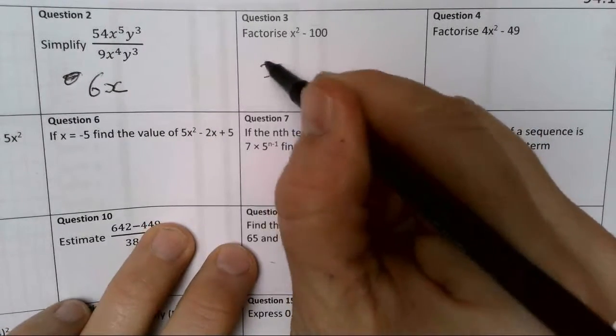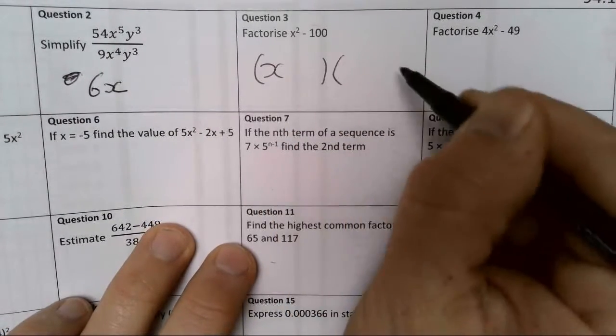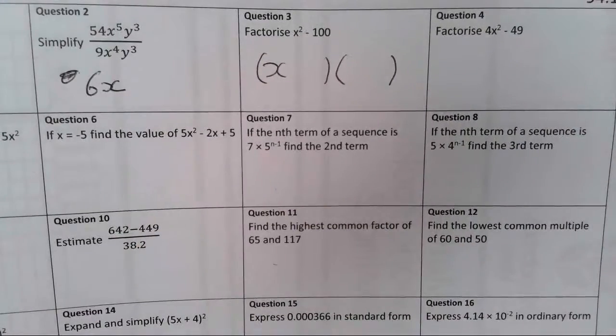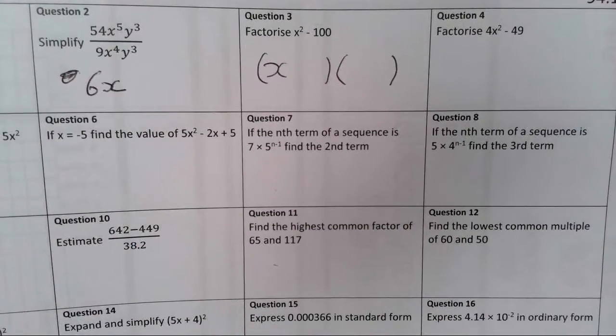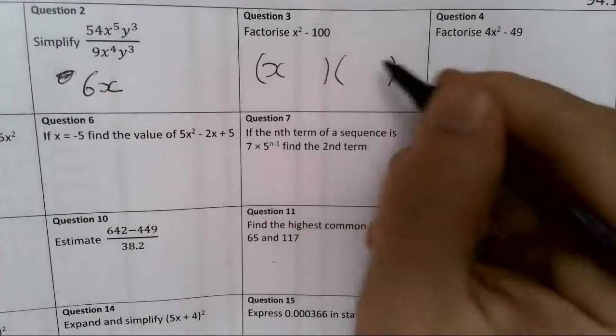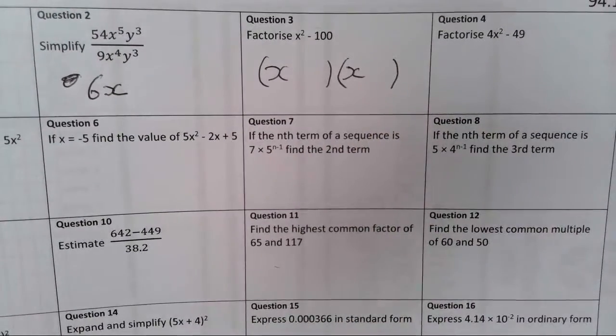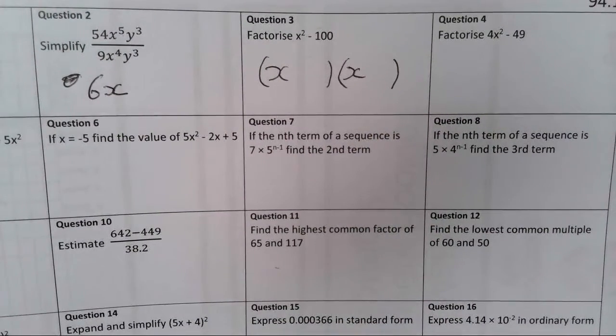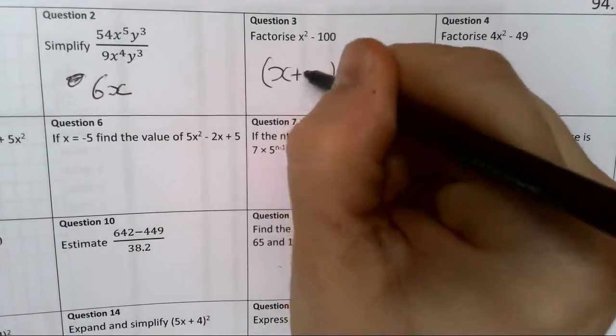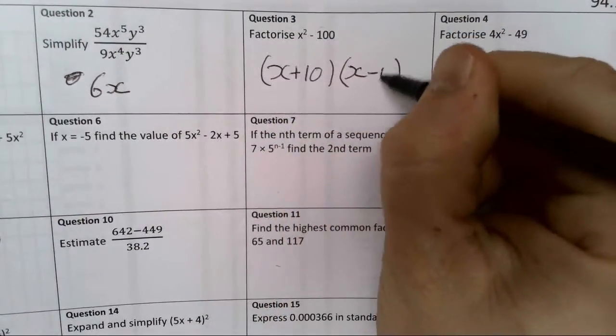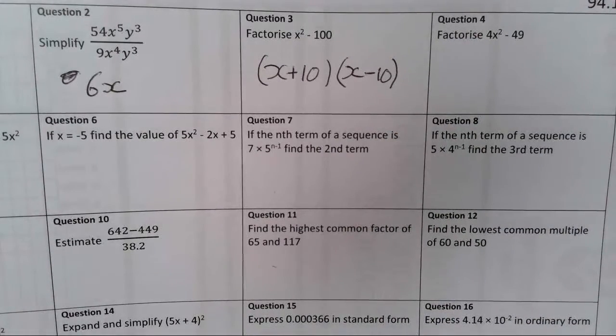So firstly, this is going to go into two brackets. When I'm factorizing a quadratic, it's going to go into two brackets like this. And then x times x is going to give me this x squared. But I now need to find things that multiply to give, well, they're two squares actually. So we've got plus 10 and minus 10. That will multiply together to give that minus 100.